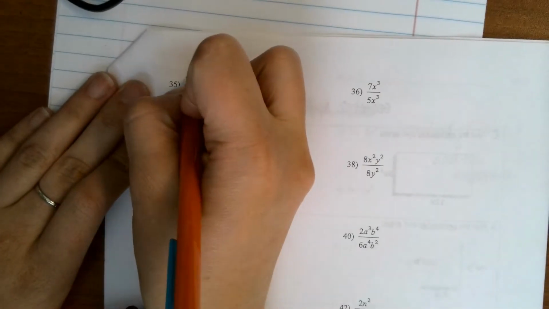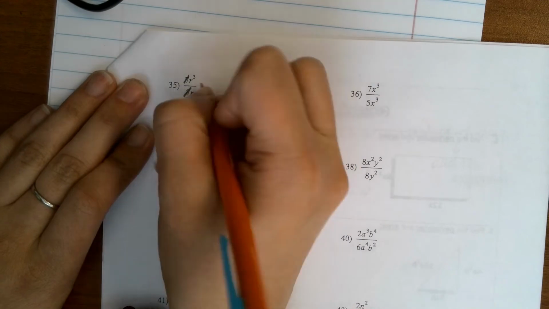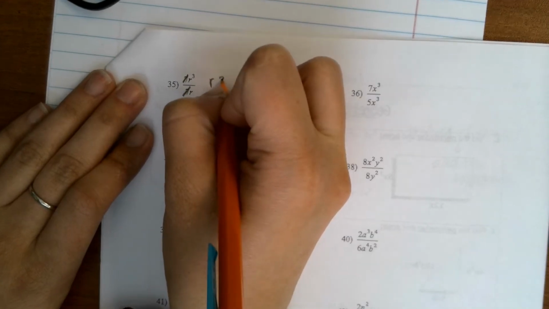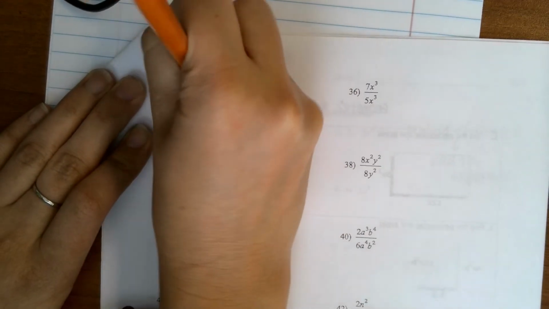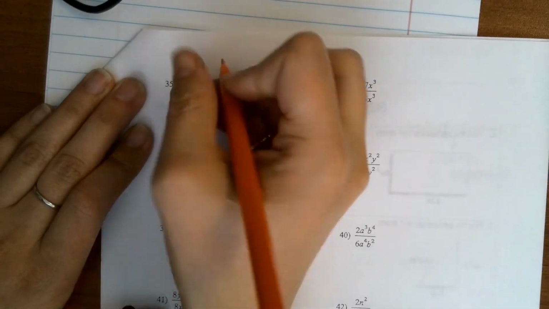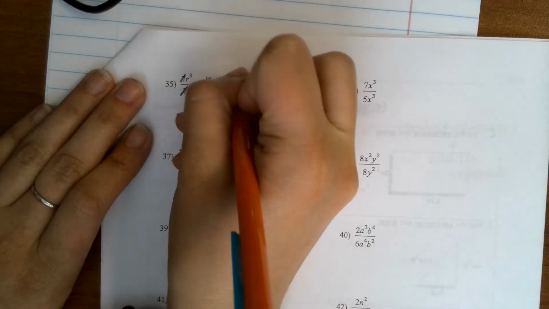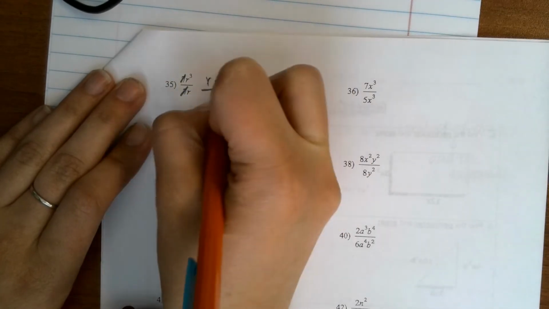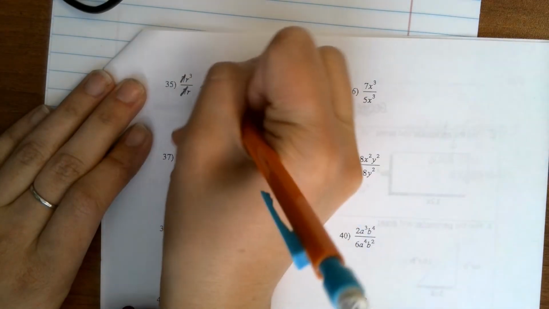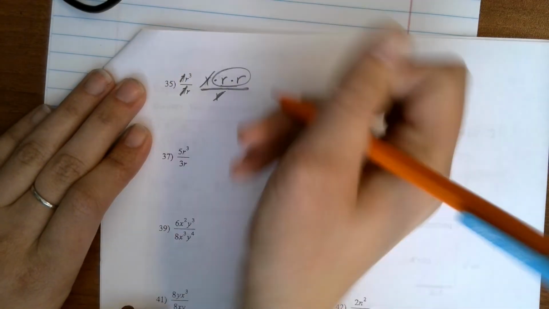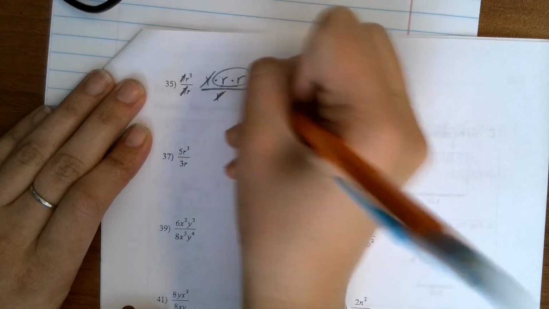$35. 7 cancels, 7 cancels. R to the 3rd power is r times r times r. 1 on top, 1 on bottom. I'm left over with 2 r's, that's r squared.